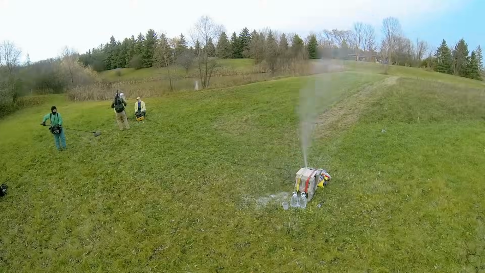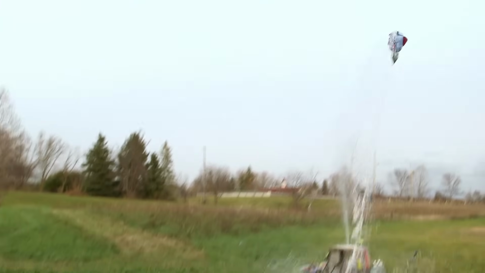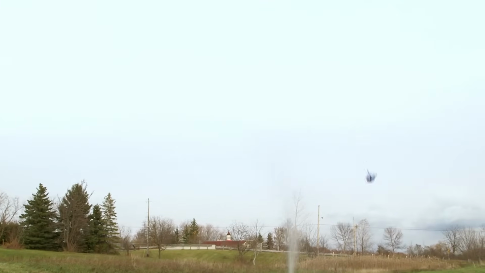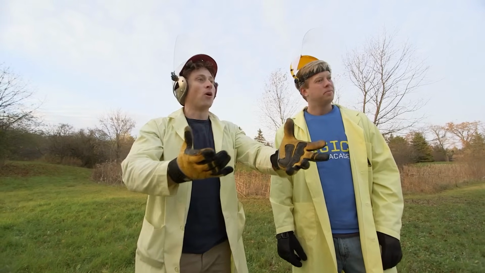Whoa! Hilarious! That worked pretty well. It sort of does that. I wonder if it's aerodynamic. No. No. So, what else can we do to make it even more maxed out?